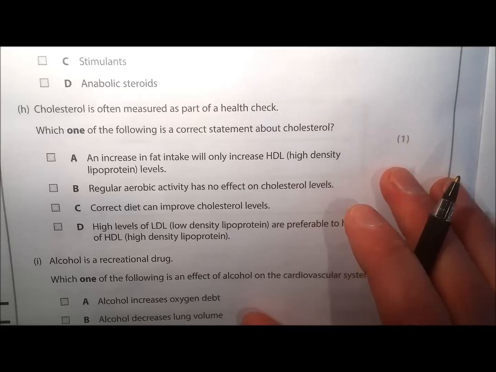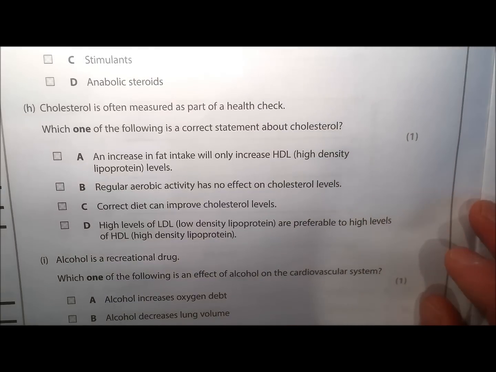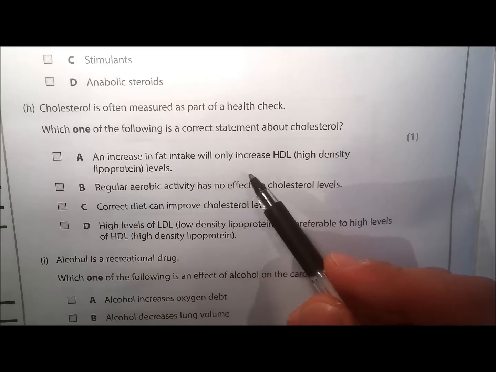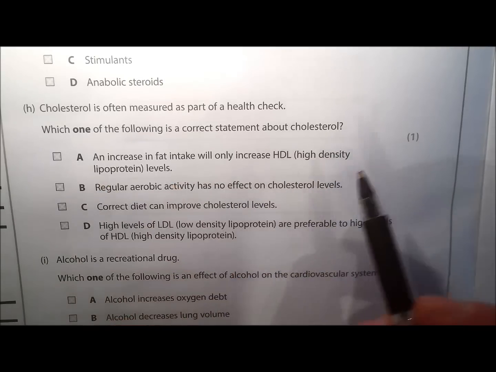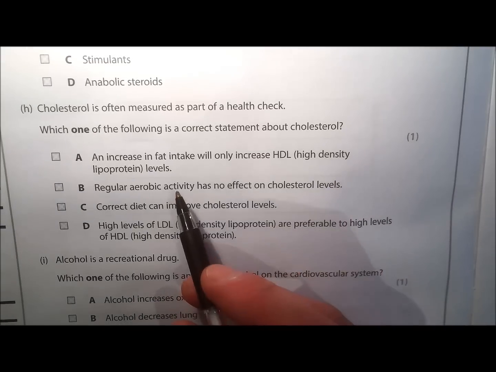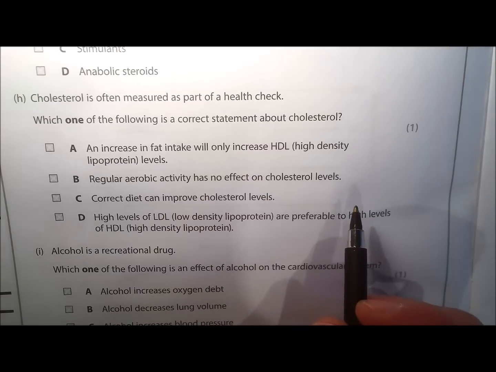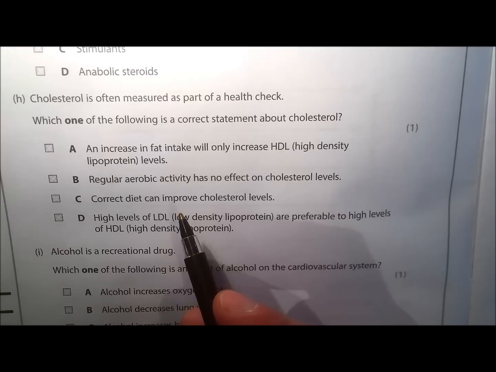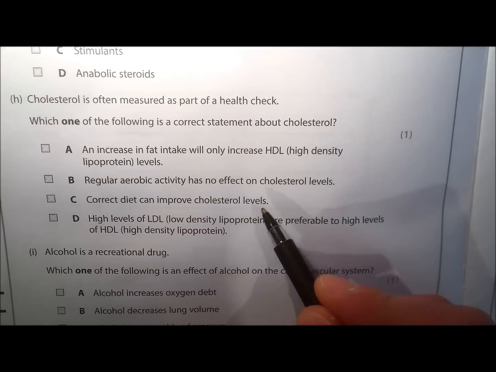H. Cholesterol is often measured as part of a health check. Which one of the following is a correct statement about cholesterol? An increase in fat will only increase HDL, high density lipoprotein levels. That's incorrect because it will also increase low density lipoprotein levels. Regular aerobic activity has no effect on cholesterol levels. Also incorrect. As we know, exercise will certainly help our cholesterol levels. Correct diet can improve cholesterol levels, that's true.